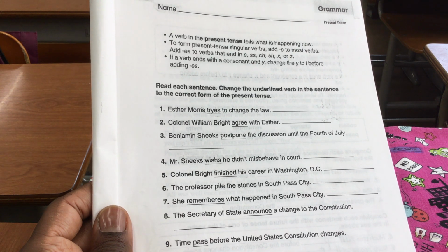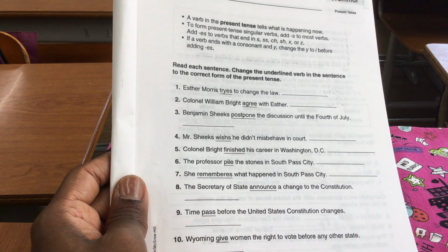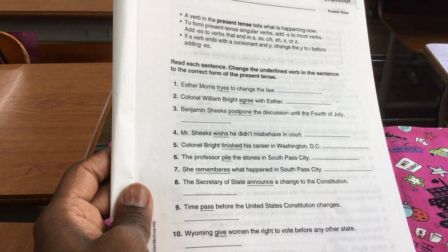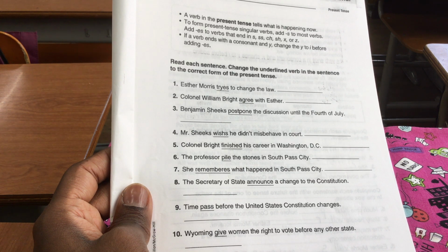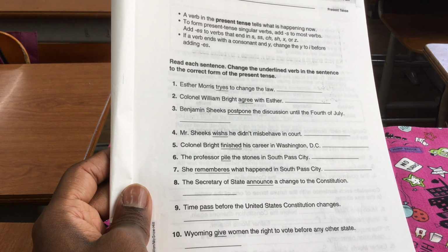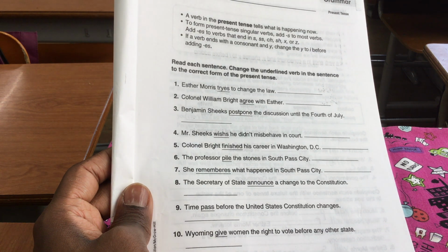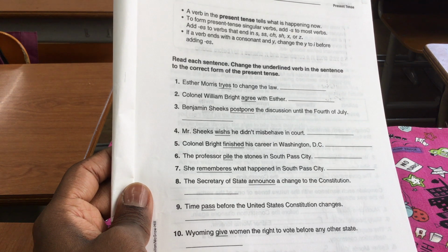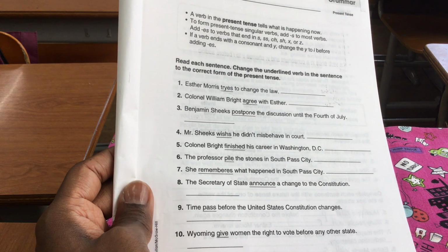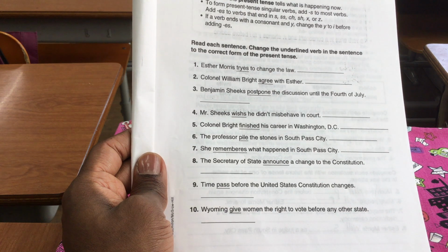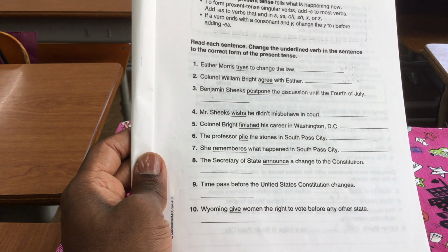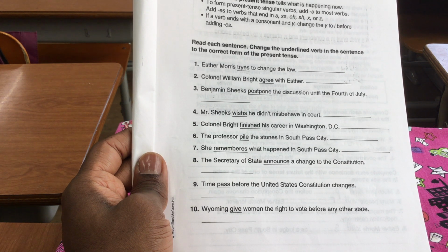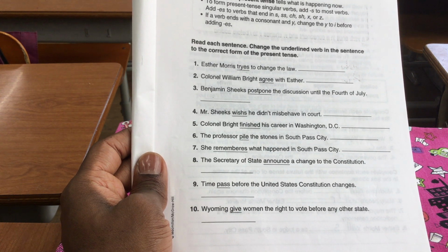Number 1, Esther Morris tries to change the law. 2, Colonel William Bright agree with Esther. 3, Benjamin Sheets postpone the discussion until the 4th of July. 4, Mr. Sheets wishes he didn't misbehave in court.